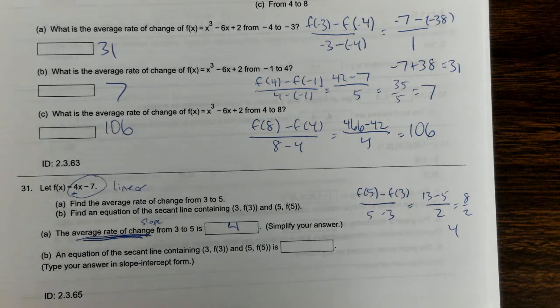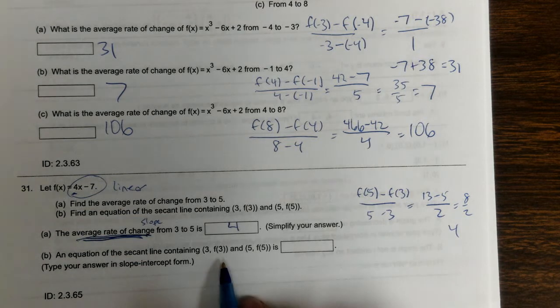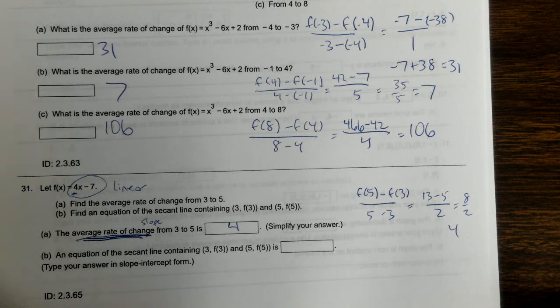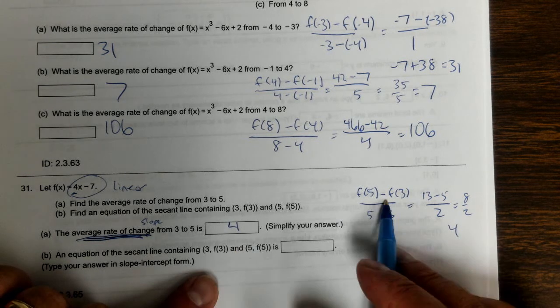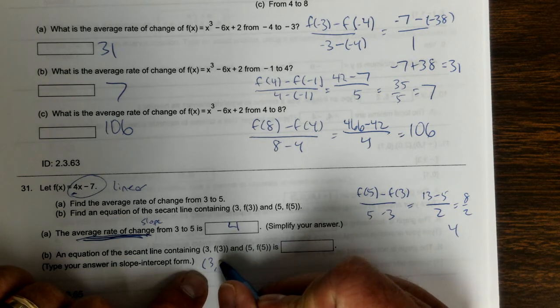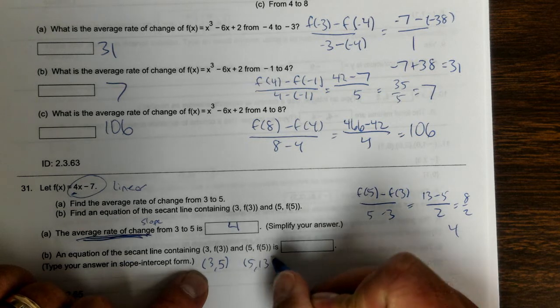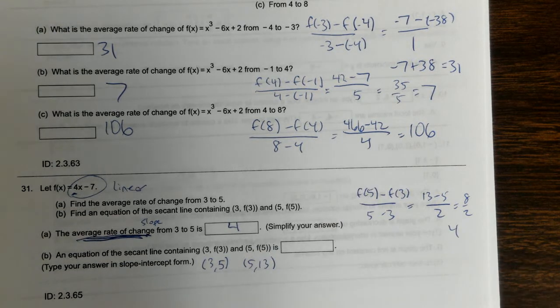And then the equation for the secant line going through this. Well, first I think I'm going to put this: this was 3, 5, and this was 5, 13.